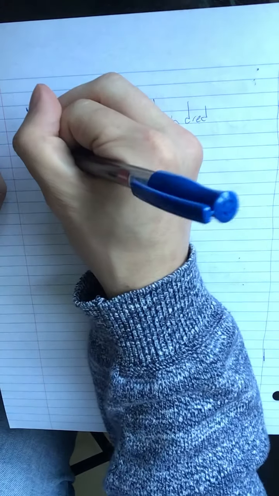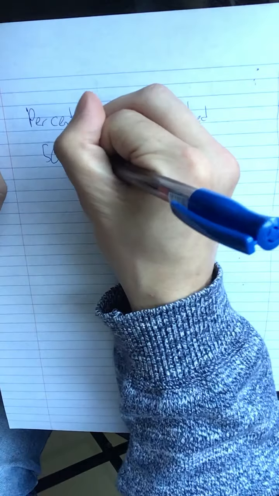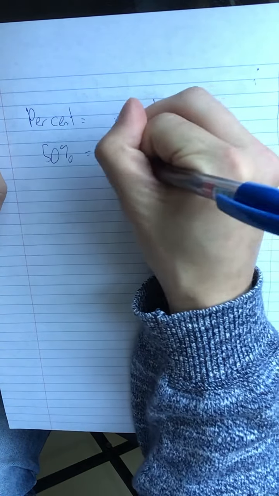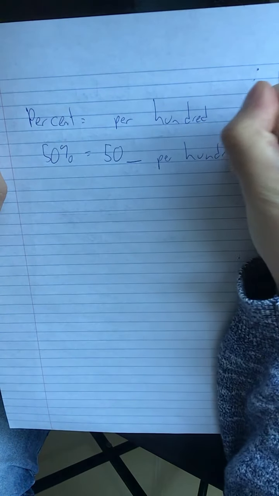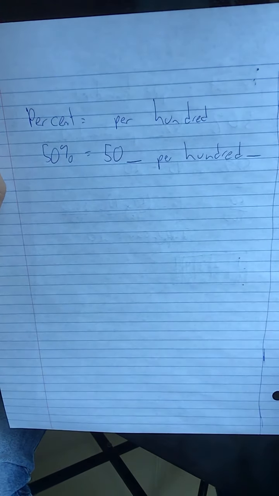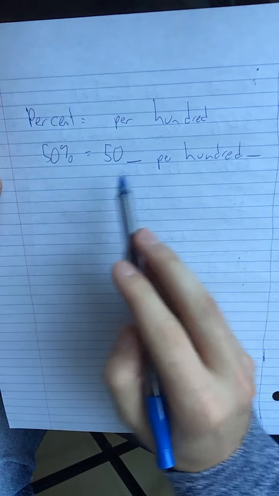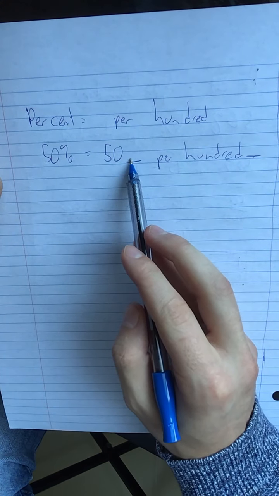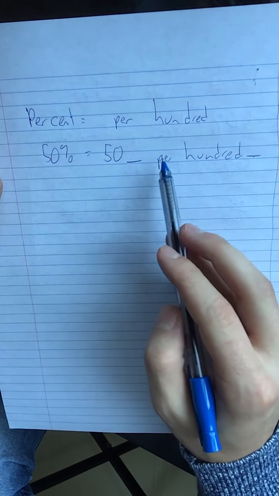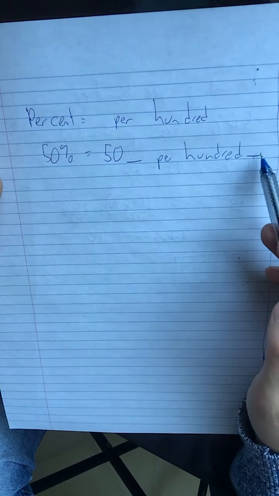So when we write out something like 50%, what that means is there's 50 of something per 100 somethings. So maybe you have 100 apples and 50 of the apples are bad. 50 apples of the 100 entire apples are bad, so 50% are bad.